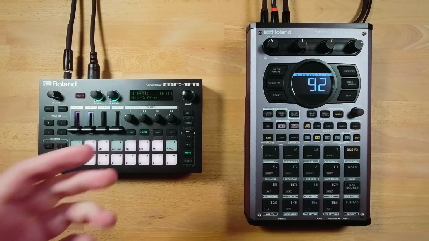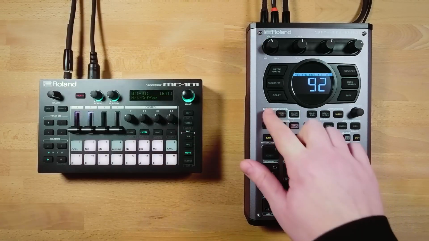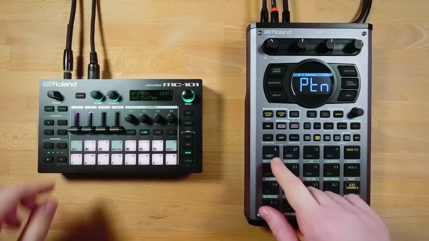Here I have the MC101 attached via MIDI and running into my external input. If I go to the pattern sequencer, when I start a pattern playing on the SP, it will also start the clock on the MC101, so now I can drop in new synth layers on the fly.